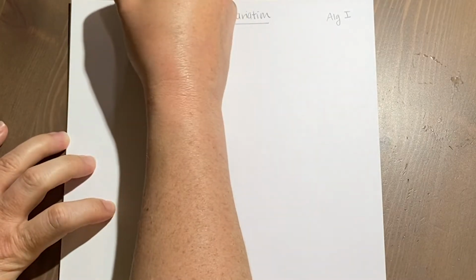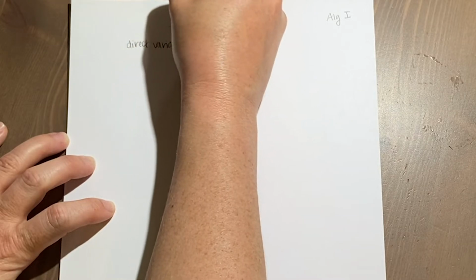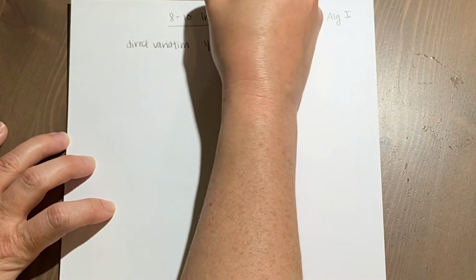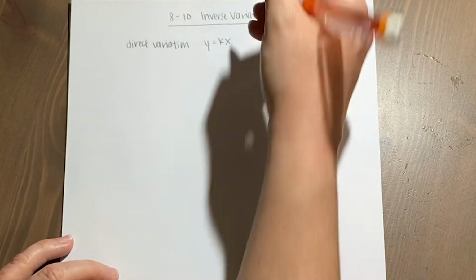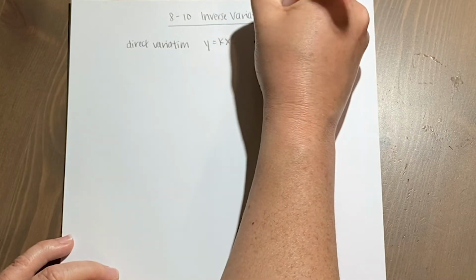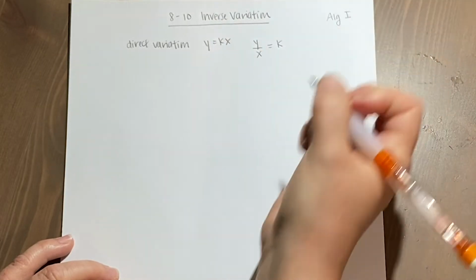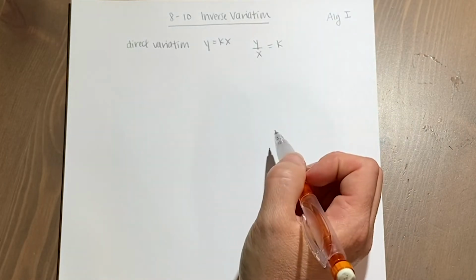Hello, Algebra 1. This is 8.10, inverse variation. Earlier this week, we looked at direct variation. So remember, direct variation always had the form y equals k times x. And the ratio, if we solve for k, we get k equals y over x. And that's always constant. This is what direct variation looks like.